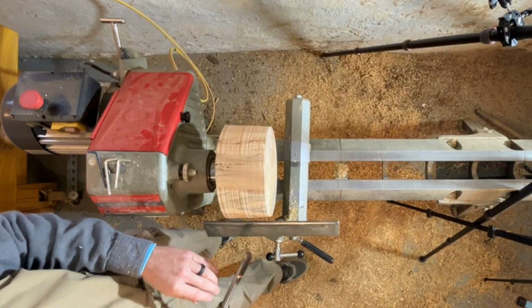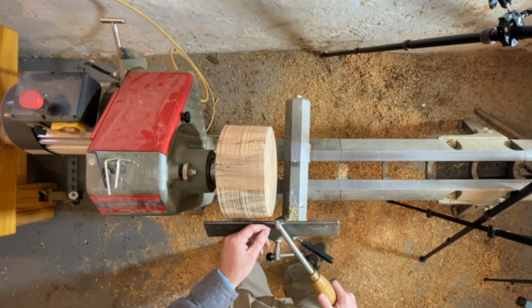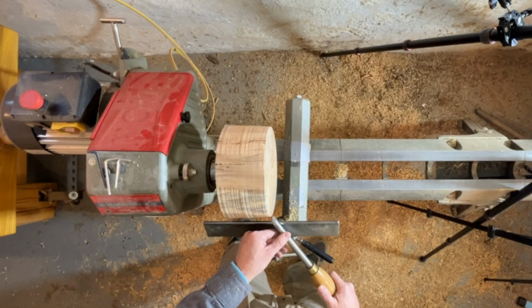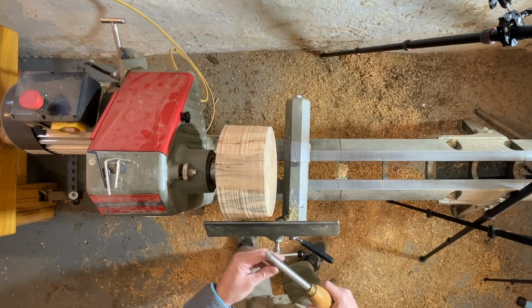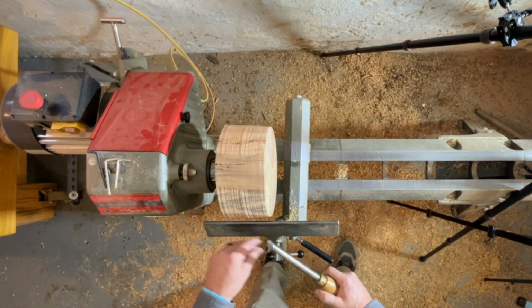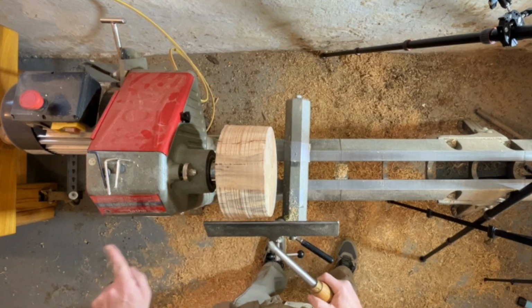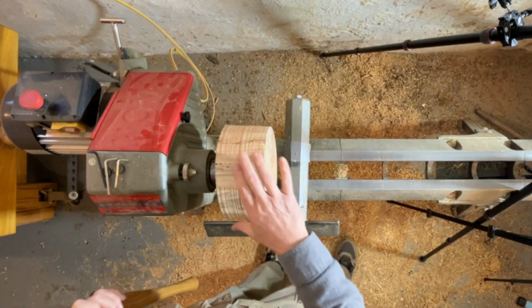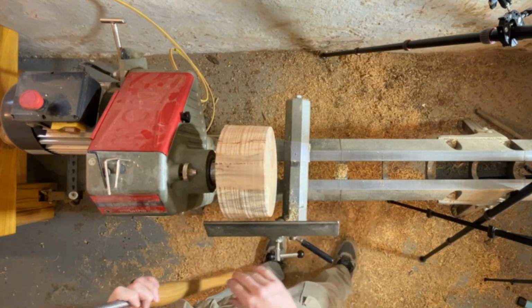What I'm going to do is come over here on the edge, and I'm going to start my cut over here, and I'm going to let the bevel get engaged, and then once I do, we're just going to go straight across here and get the outside of this bowl nice and round.